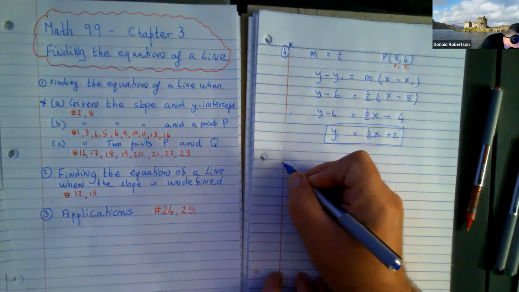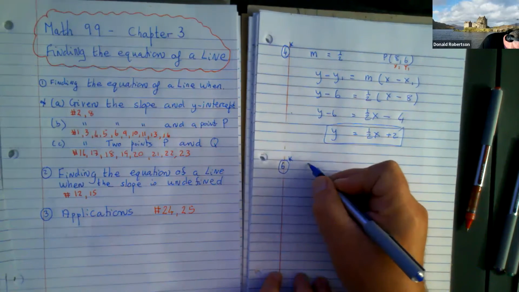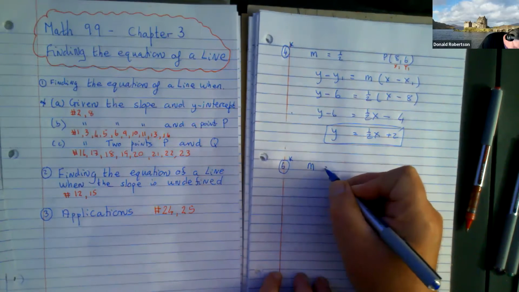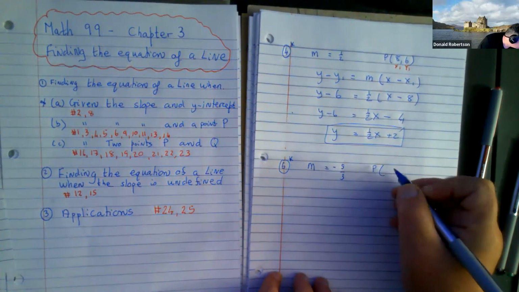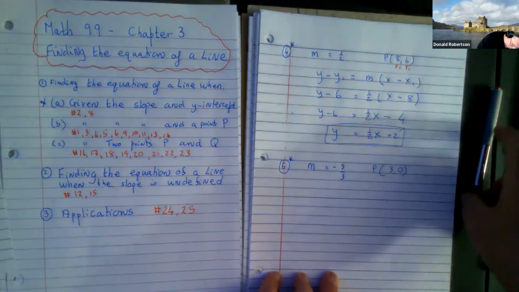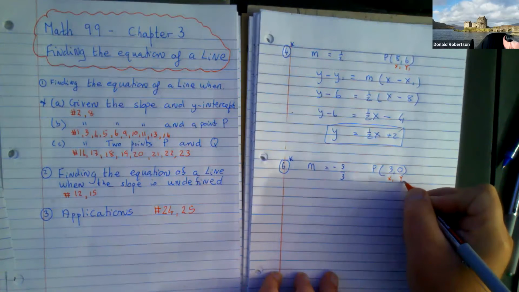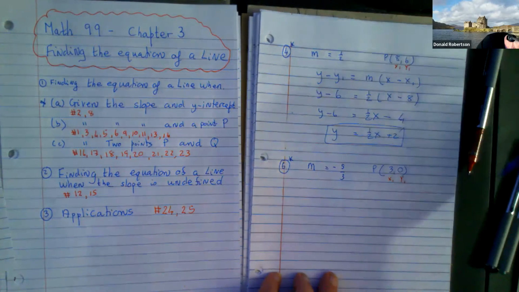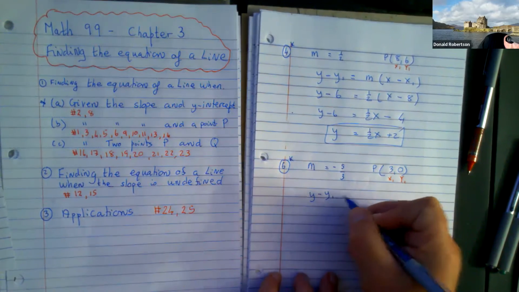Let's try something with uglier values. This is a version of question 6, where we're told the slope is -5/3 and that the point that it passes through is (3, 0). I'm going to call this x1 and this y1. I'll begin by writing down the general point slope equation.